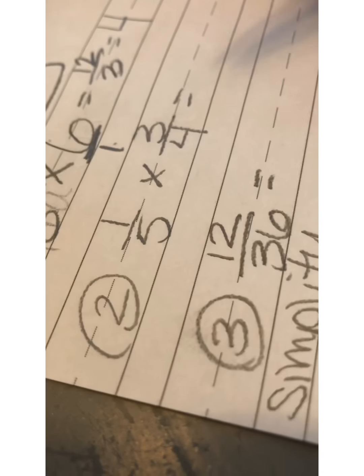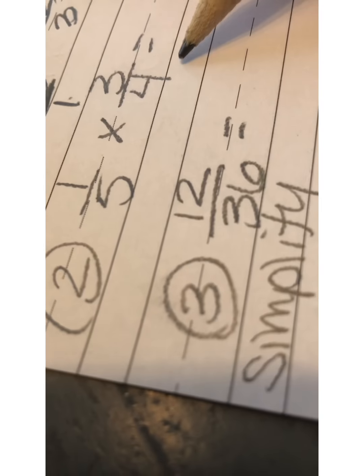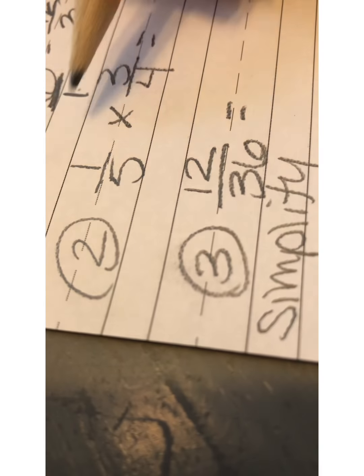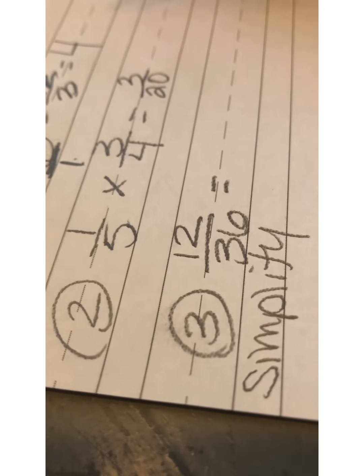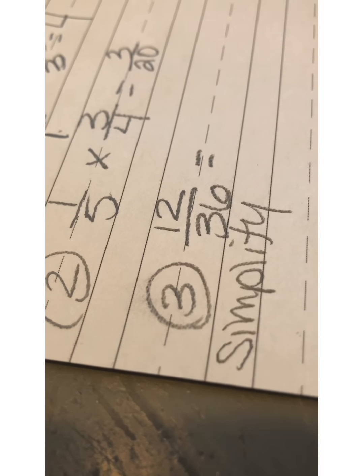Okay. Number 2, we have a fraction times a fraction. So this problem, there is no raise it up. There's just multiply across, multiply across, multiply across. So we get 3/20. And that does not look like it's simplifiable, so we're good.